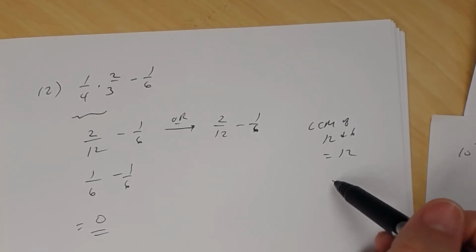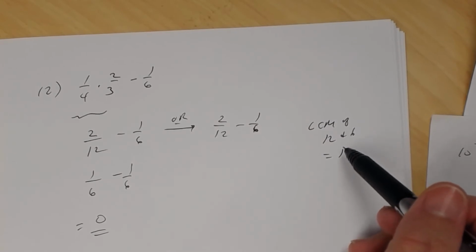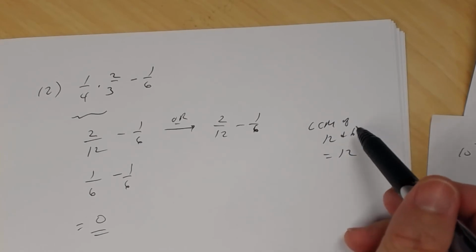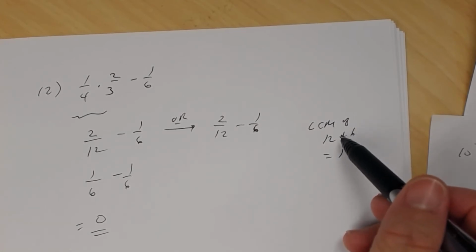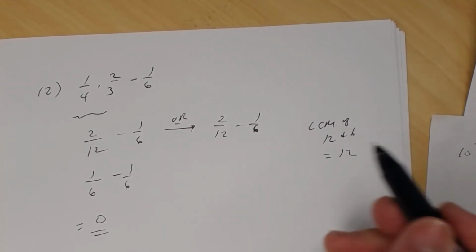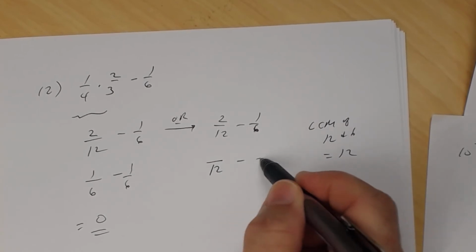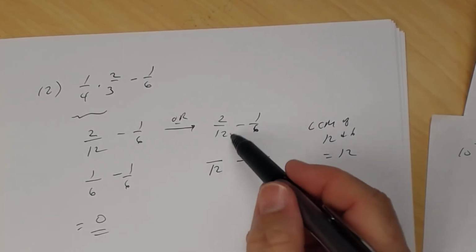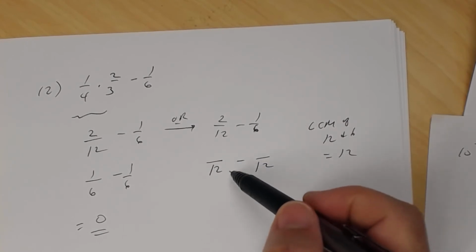Okay? Now, a common denominator could also be 24. A common denominator could be 24 because 12 goes into 24 and 6 goes into 24. But remember, you don't want to use just any common denominator. You want to use the least. It makes things easier if you use the least. Okay, so let's say 12. Well, the least common multiple is 12, so my least common denominator is 12. So I'm going to write two equivalent fractions. I need to write equivalent fractions now with that denominator of 12.